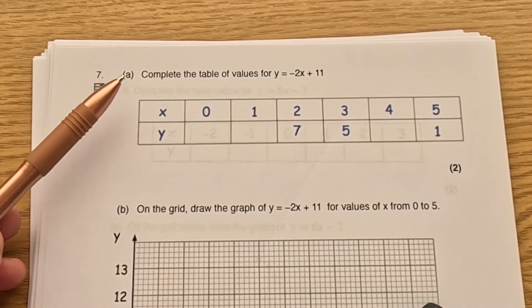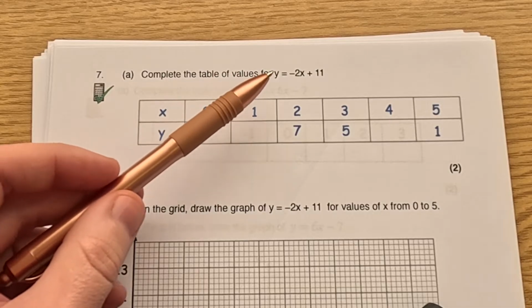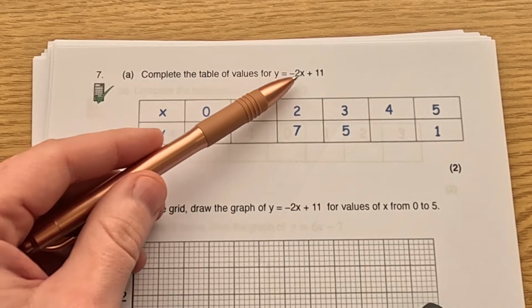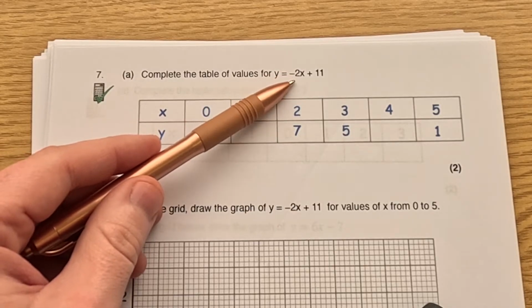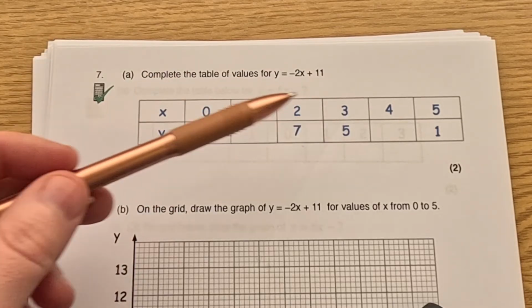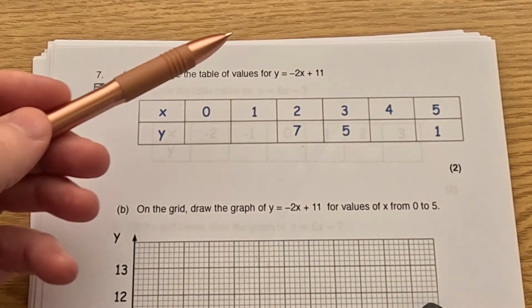Okay, so let's look at our next question, question number 7. Question 7a says, complete the table of values for y equals negative 2x plus 11. So to find the y coordinate, we need to take the x coordinate, multiply by negative 2, and then add 11. Now some of them will be done for us, so that might be quite useful whenever we're completing this table. So let's work these out.